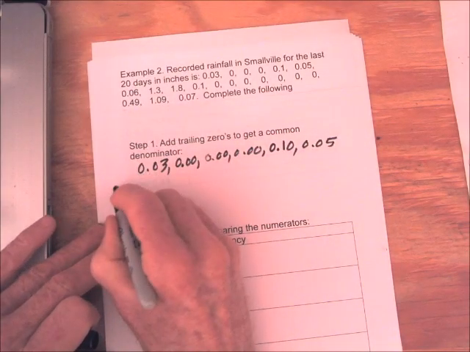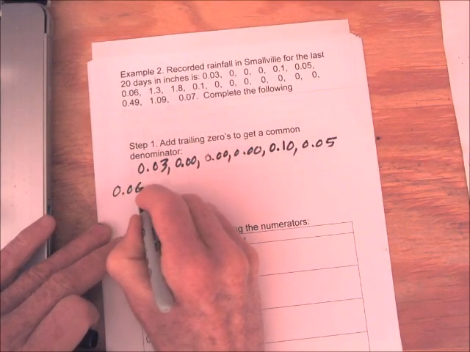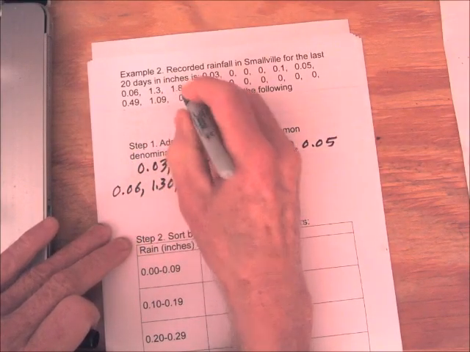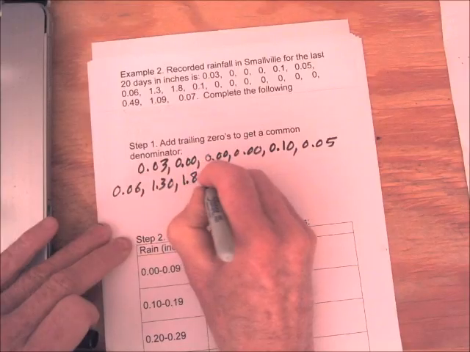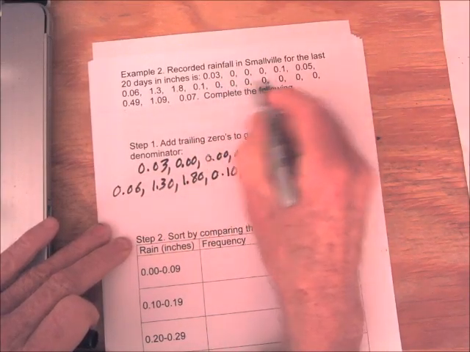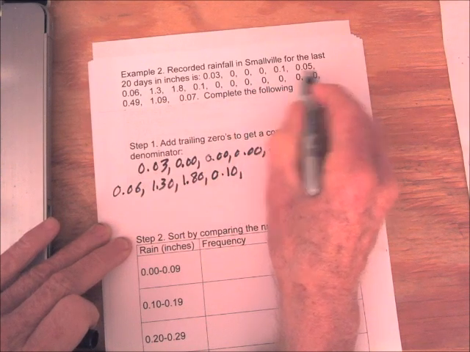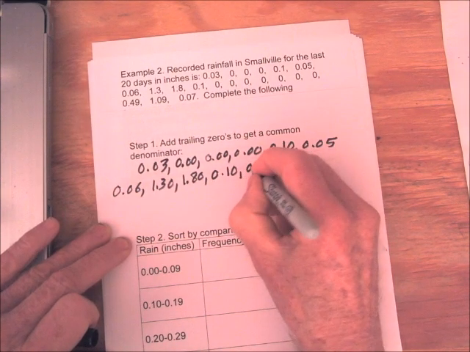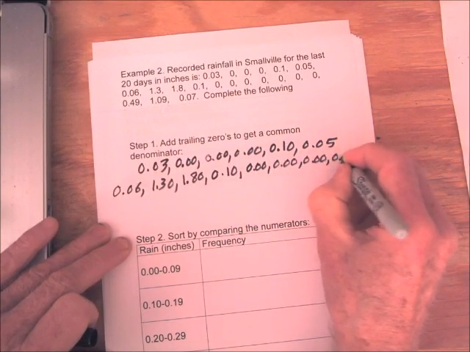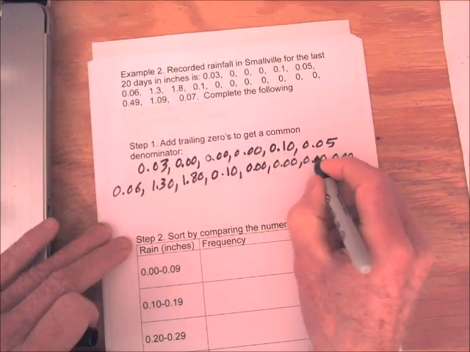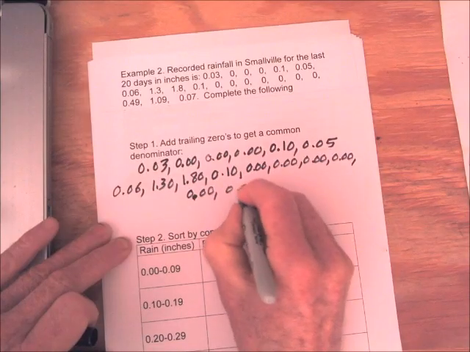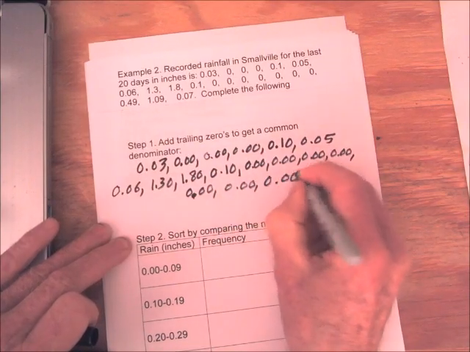Second row, 0.06 already has 2 digits after the decimal. 1.3, you can add a 0. 1.8, add a 0. 0.1, add a 0. And then we have 7 that are just 0.00. I have a little bit of a dry spell there.